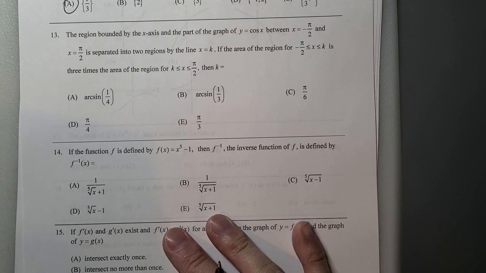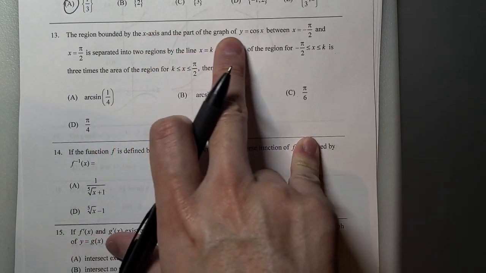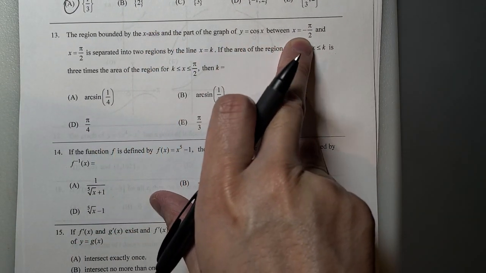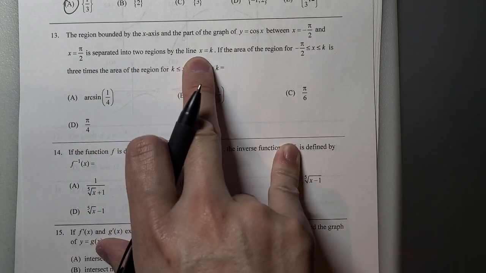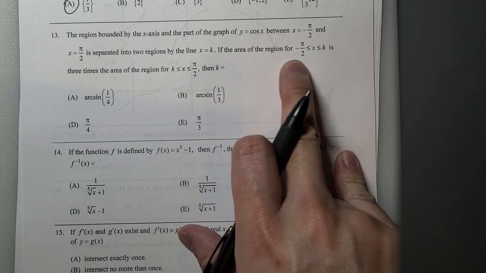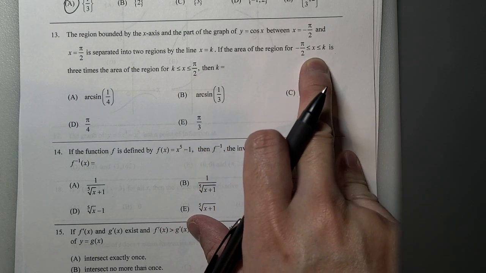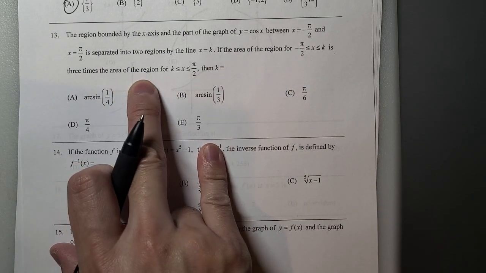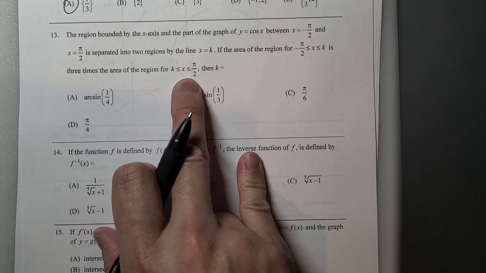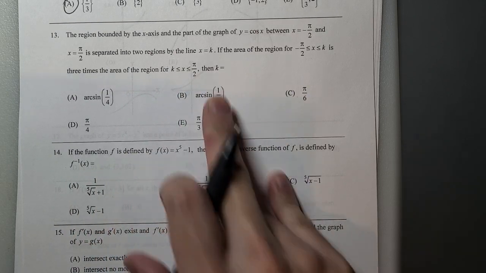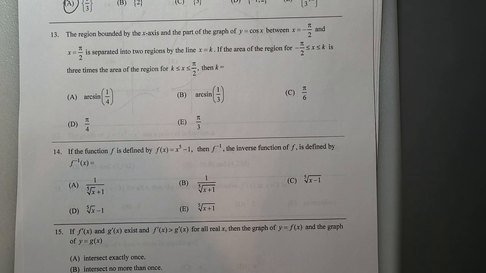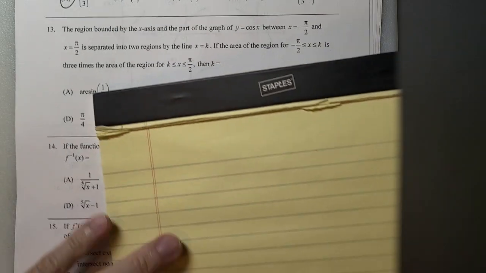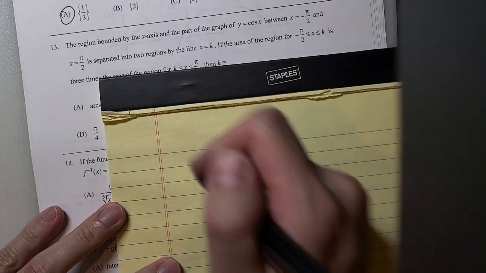Region bounded by the x-axis and part of the graph y is cosine x between x is negative pi over 2 and x is pi over 2 is separated into two regions by the line x is equal to k. If the area of the region for negative pi over 2 less than or equal to x less than or equal to k is 3 times the area of the region for k less than or equal to x less than or equal to pi over 2, then k is equal to what? This is talking about area, so maybe let's sketch this region real quick.